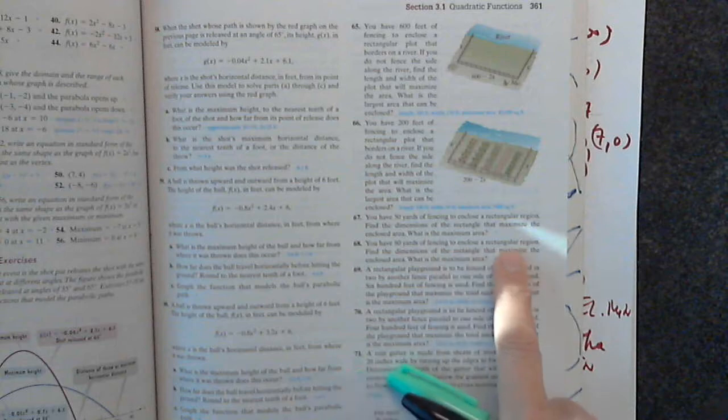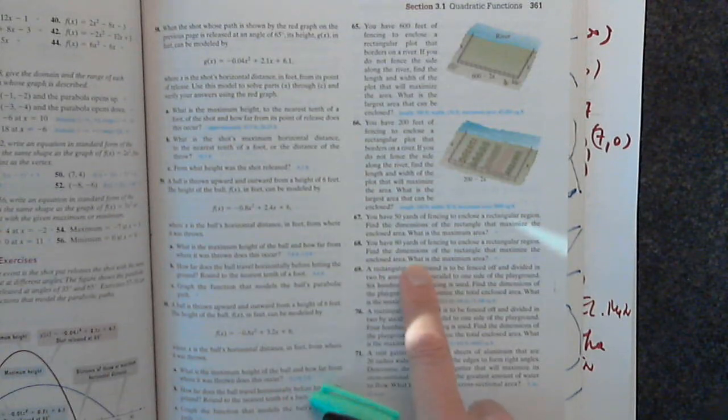You have 80 yards of fencing to enclose a rectangular garden. Find the dimensions of the rectangle that maximize the enclosed area. What is the maximum area? So we have 80 yards of fencing to enclose a rectangular region, a garden. Find the dimensions of the rectangle that maximize the enclosed area. What is the maximum area?